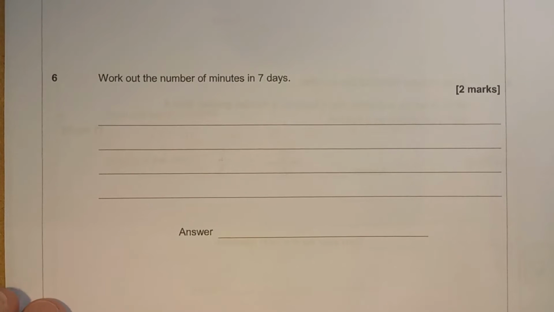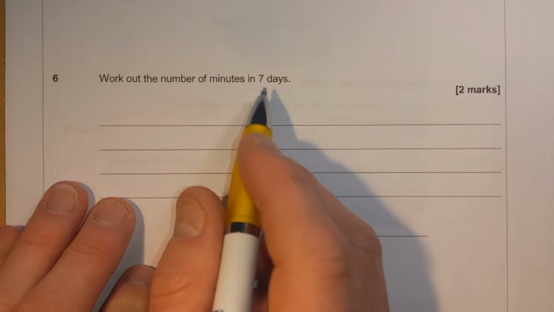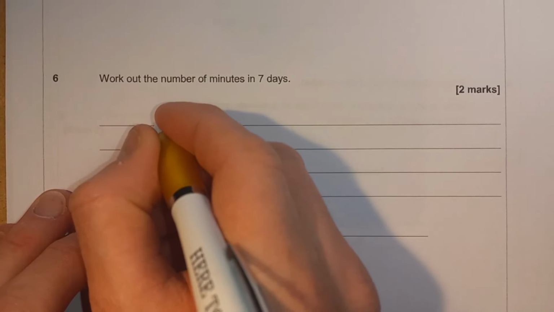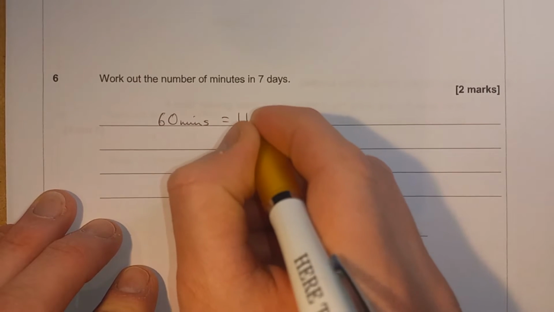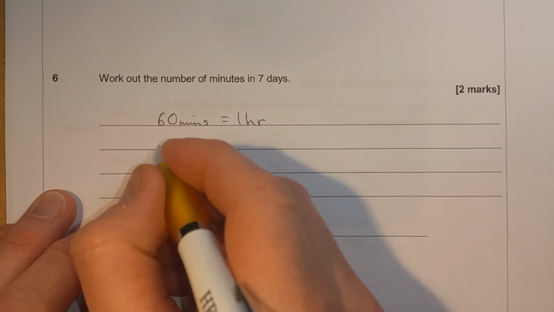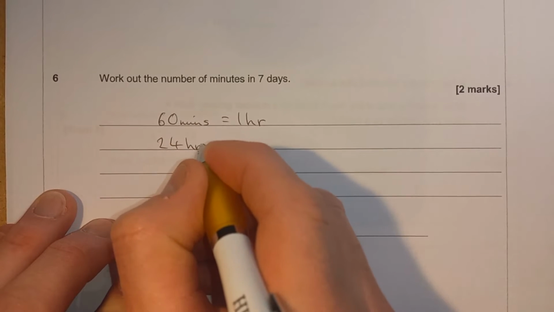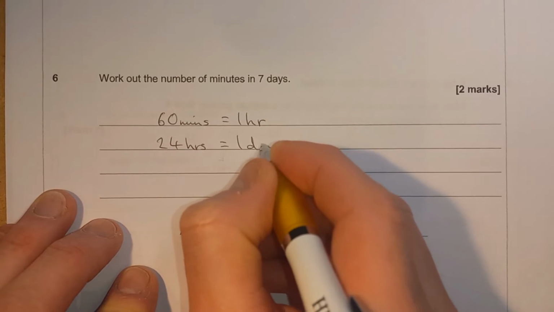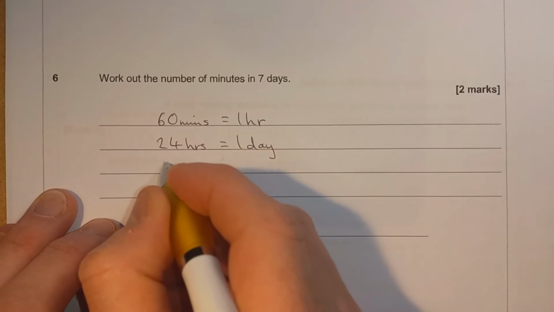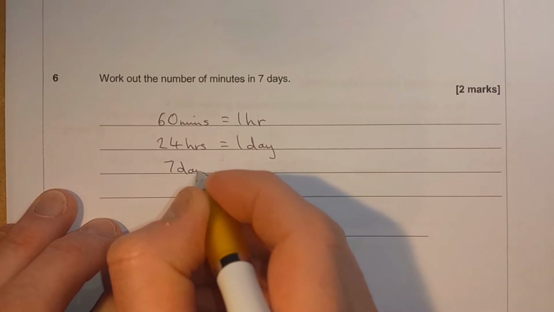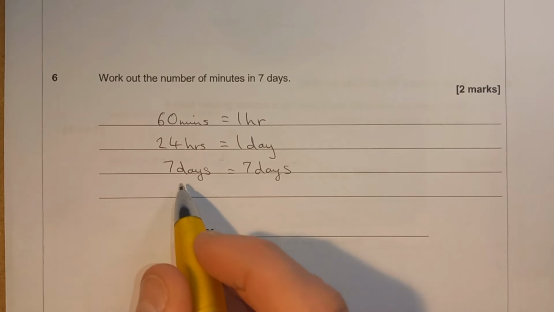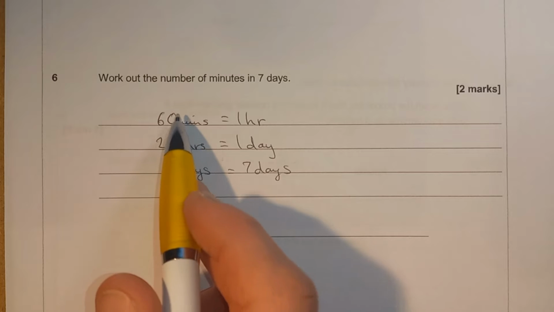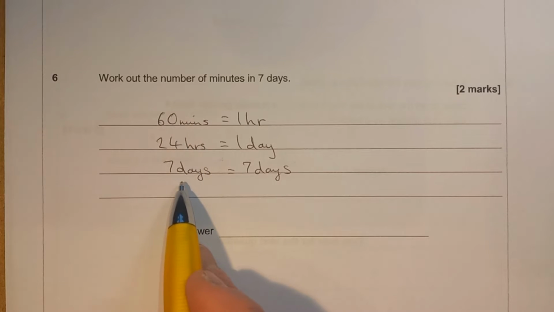Question 6. Work out the number of minutes in 7 days. Right, well, let's start off small. So we've got 60 minutes in 1 hour. Then we've got 24 hours in 1 day. And then we've got 7 days in 7 days. I know that seems obvious, but the reason for doing that is we can see that what we're trying to do is to multiply these numbers together.